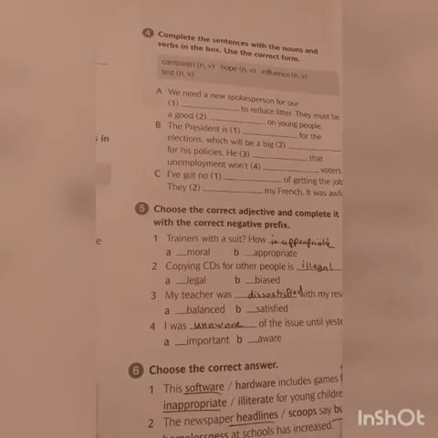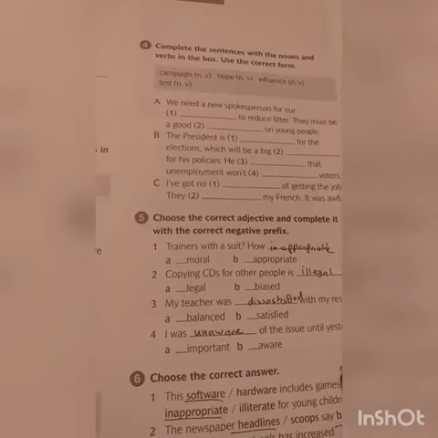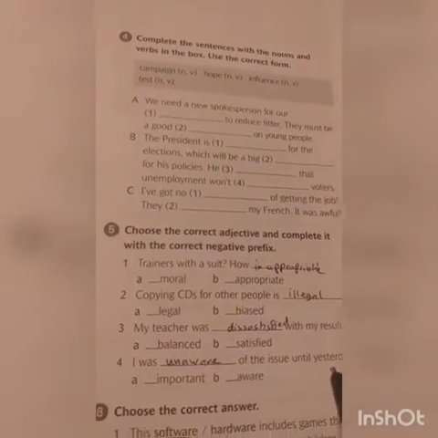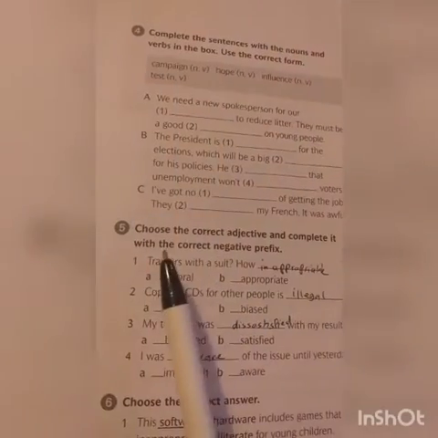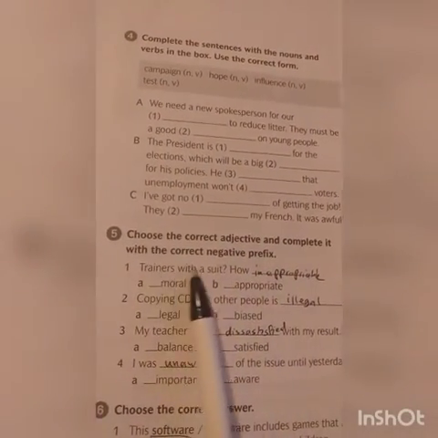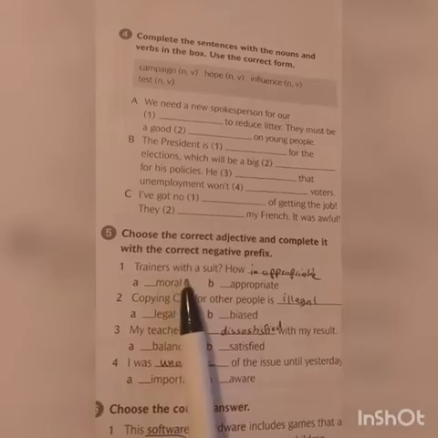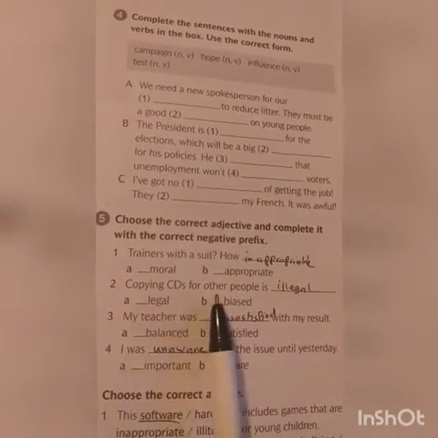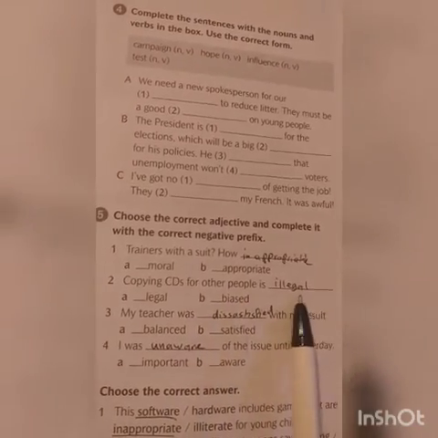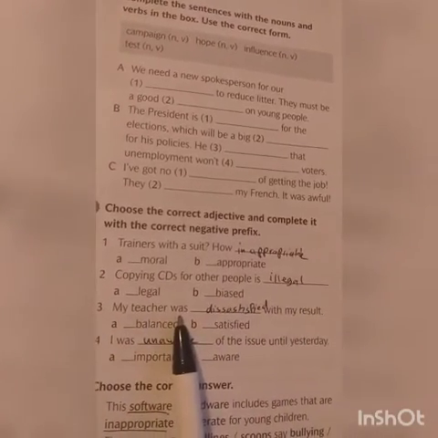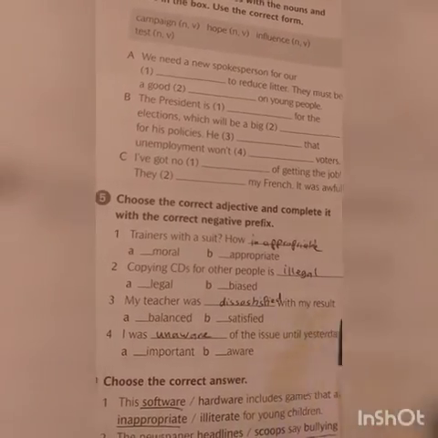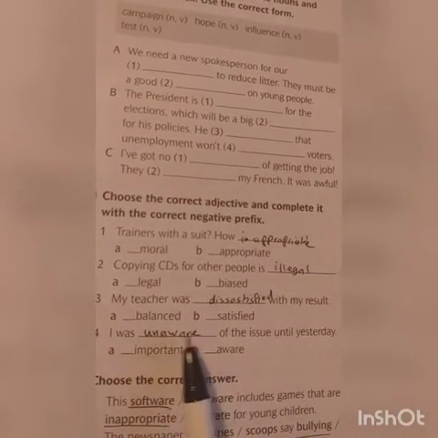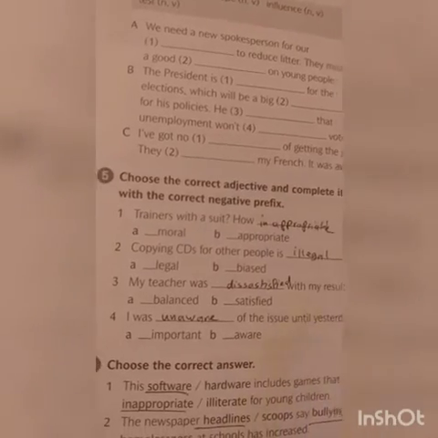Now open your workbook on page 46 so that we can answer the Unit 5 and 6 revision exercises. Let's start with exercise 5. Choose the correct adjective and complete it with the correct negative prefix. Trainers with a suit, how inappropriate. Number 2. Copying CDs for other people is illegal. Number 3. My teacher was dissatisfied with my result. Number 4. I was unaware of the issue until yesterday.